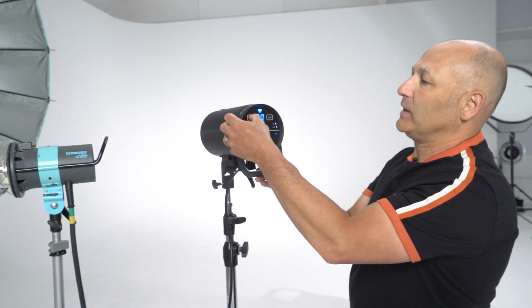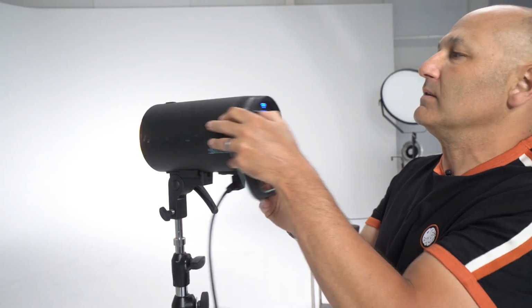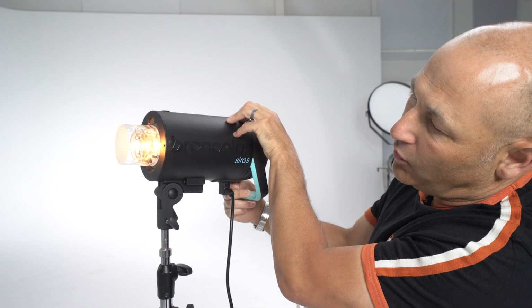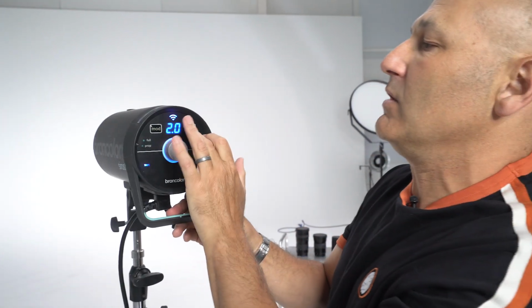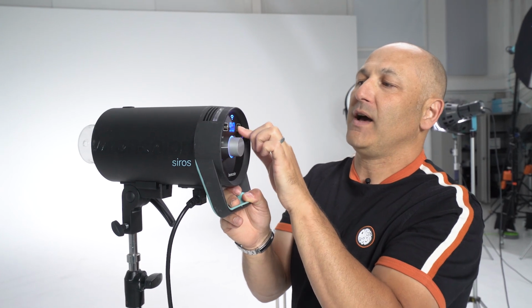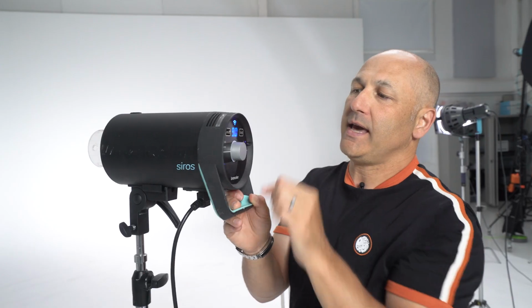Now, we still have a modelling light on this light, so we can turn the modelling light on and off and use the modelling light in low power or in brighter settings as well. We still have a test button. Let's turn the power up on there and fire that again, so you can see here.